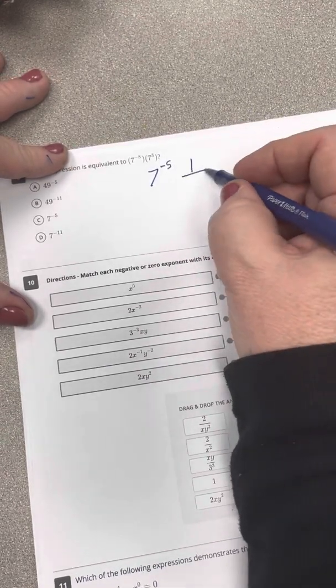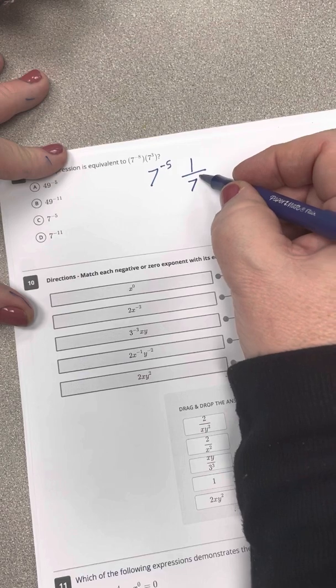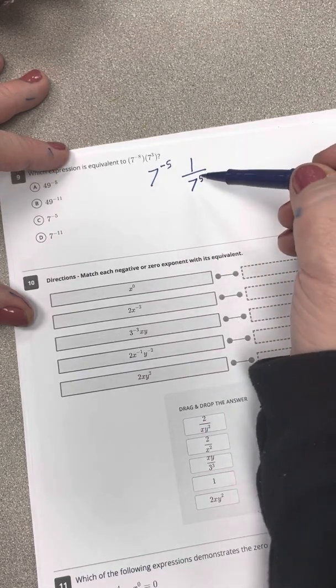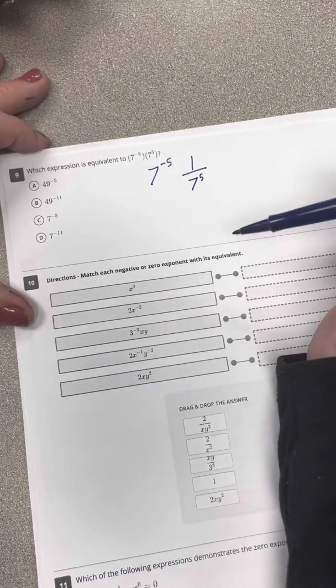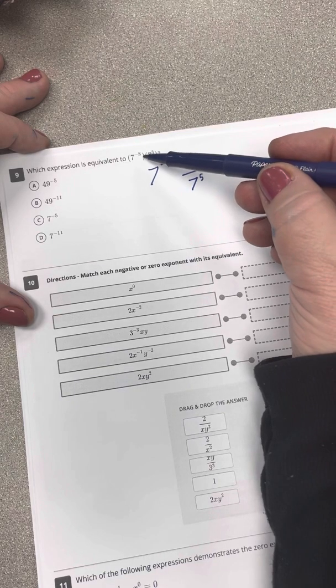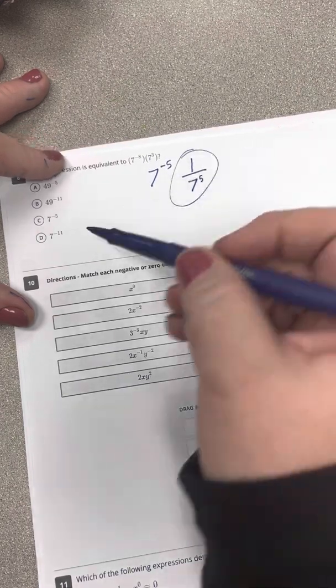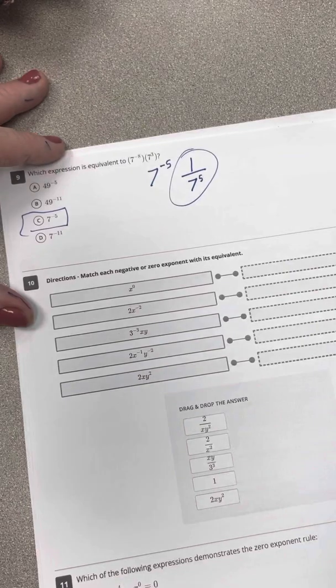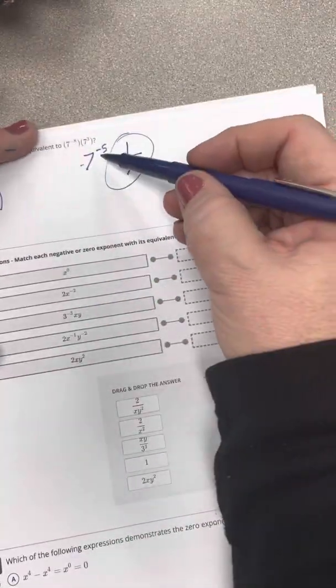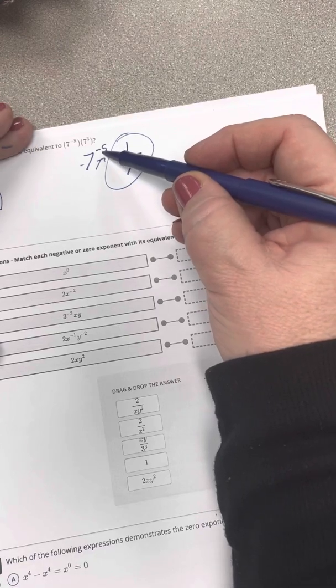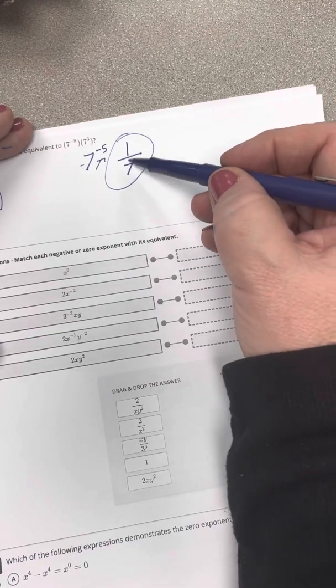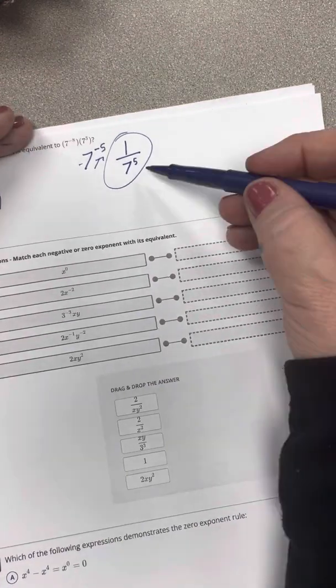So that's going to be 1 over 7 to the 5th. Wait a minute, was that not right? Oh, they didn't want you to do this. They just wanted you to stop here. So 7 to the negative 5. But the correct way to do that, we really shouldn't be leaving a negative in our answer. We should put it 1 over 7 to the 5th. That would be the correct answer.